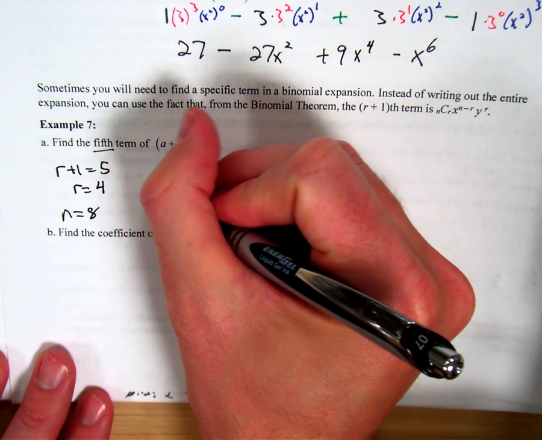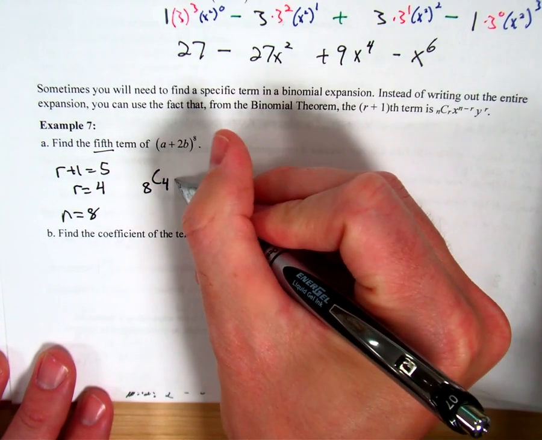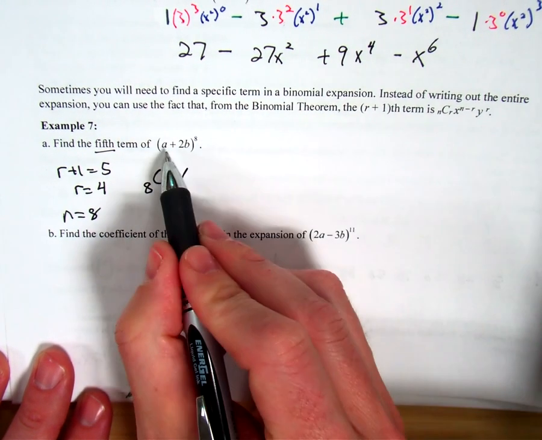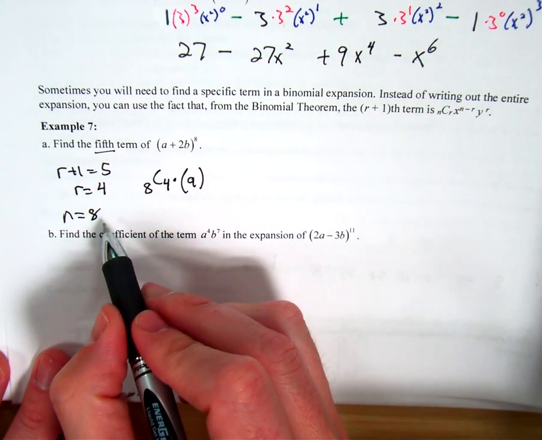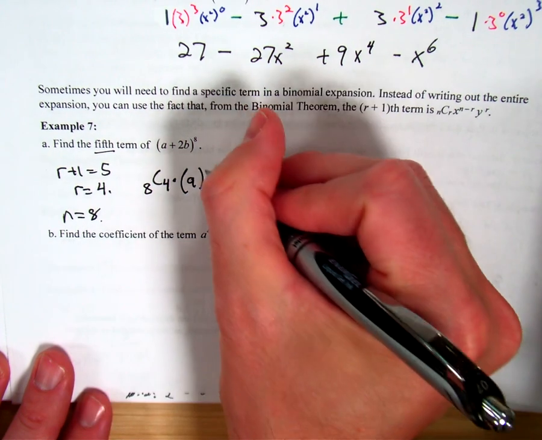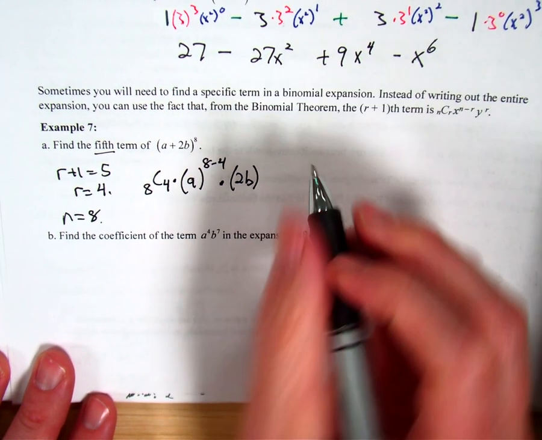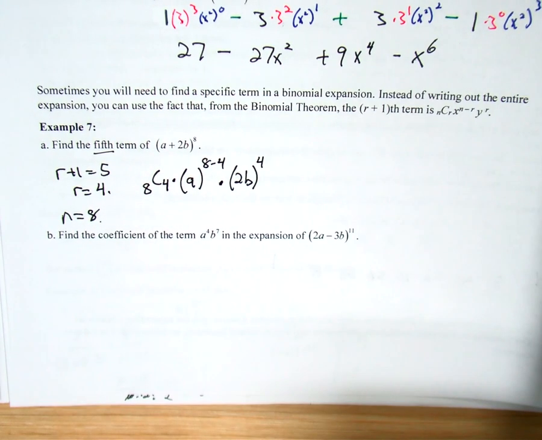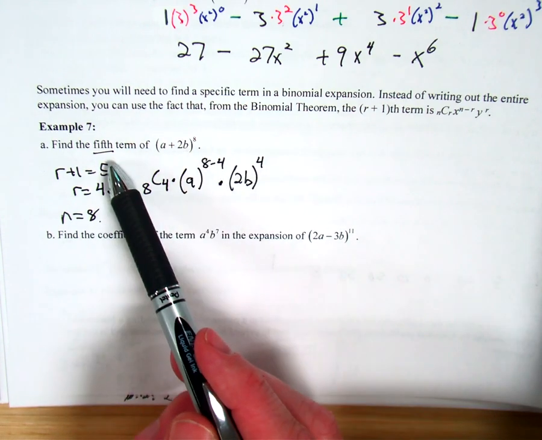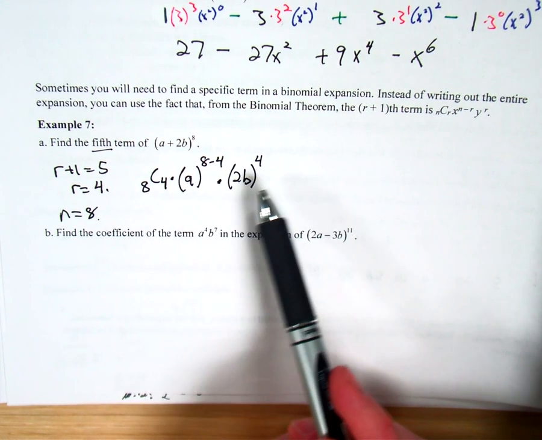So we're going to do 8C4 on the calculator. That's your coefficient number, times a to the 8 minus 4, times 2b to the 4. So if we did the expansion of an 8th power binomial, the 5th term should be whatever coefficient times something to the 4th times something to the 4th.